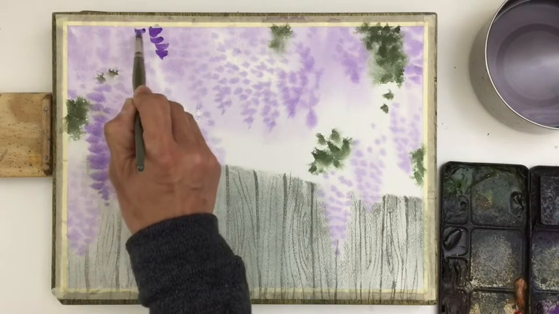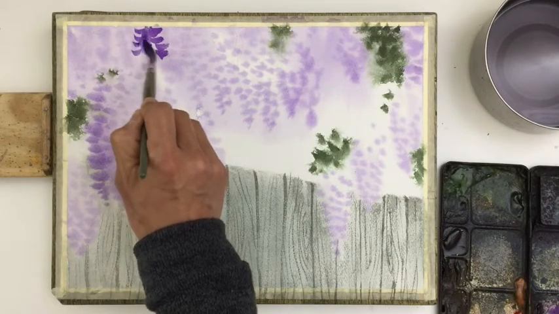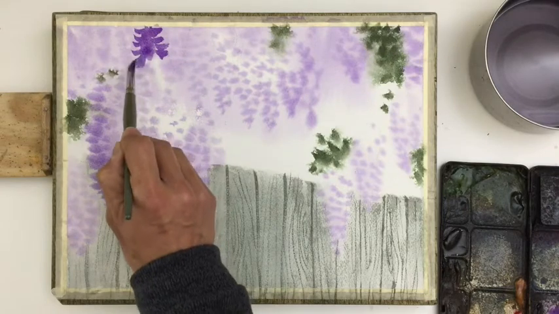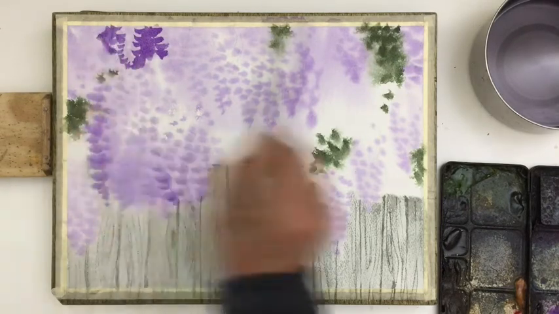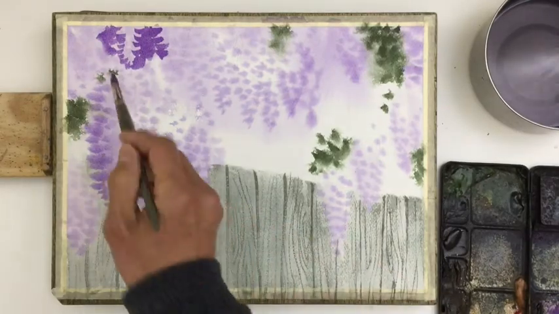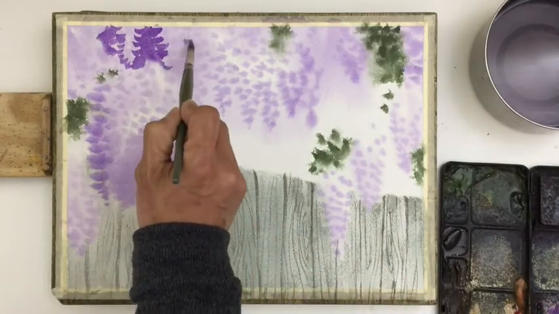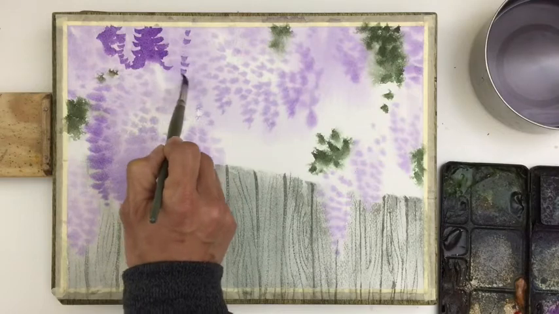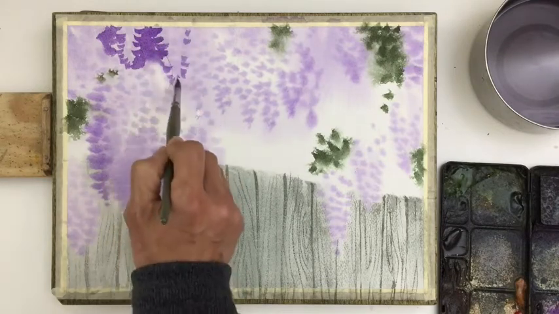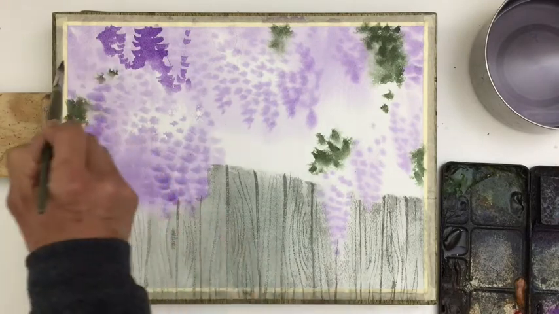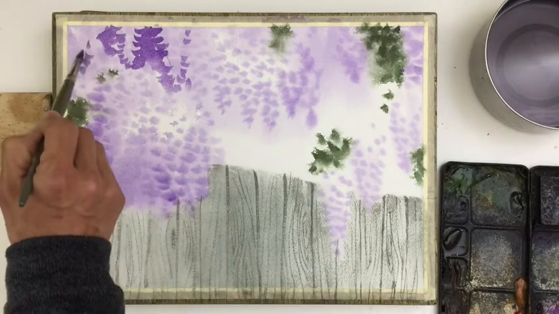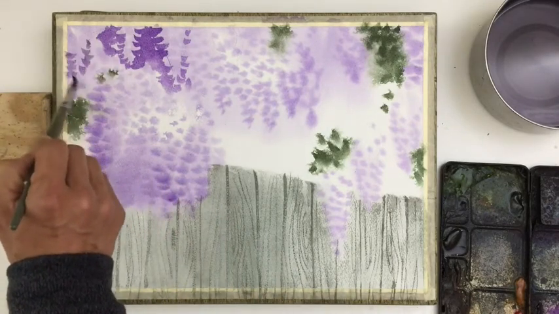The other one is here, so I can paint it over here, just roughly. And maybe here. You can see the cone shape, that's what I'm trying to keep. Just roughly will do.